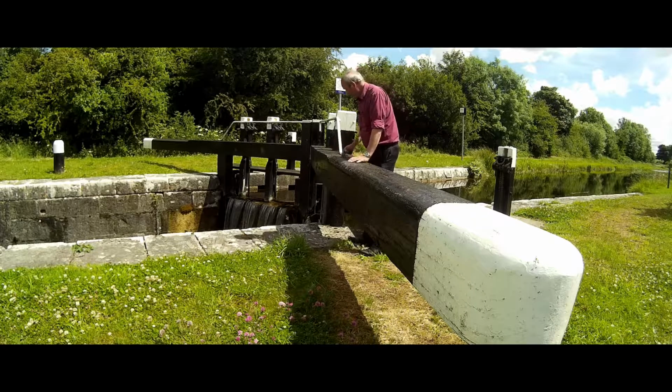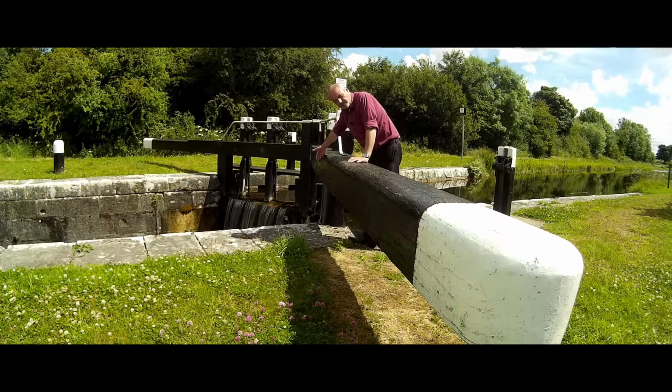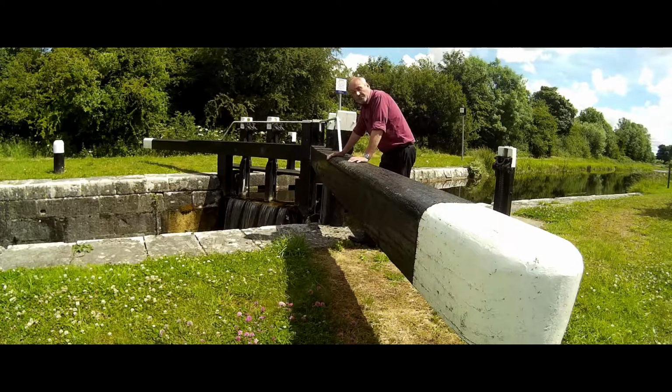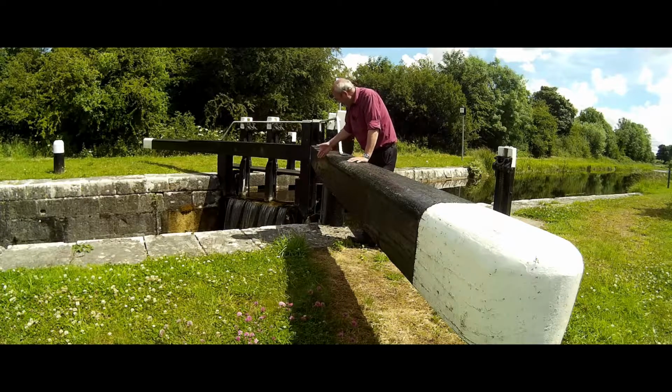Well, I would probably focus somewhere around here, maybe here, and it might take two or three shots to figure out exactly where works with this setting.